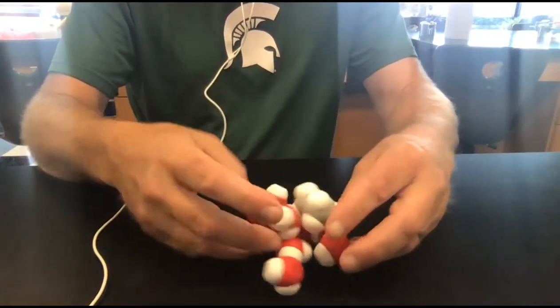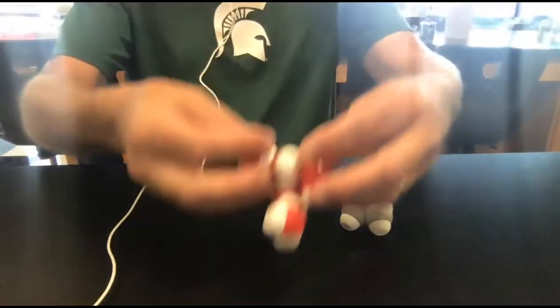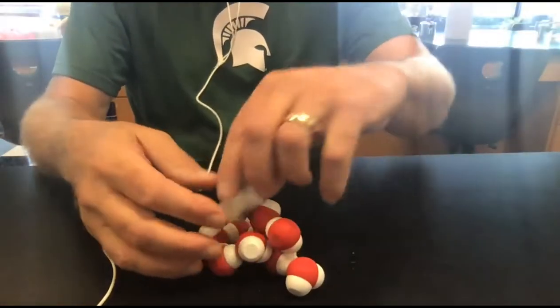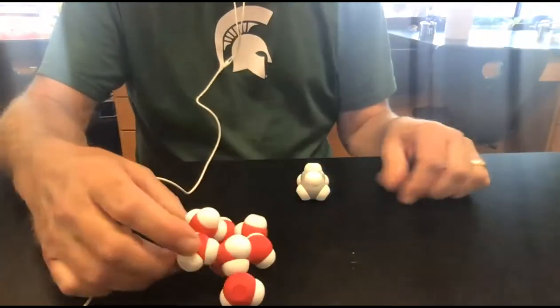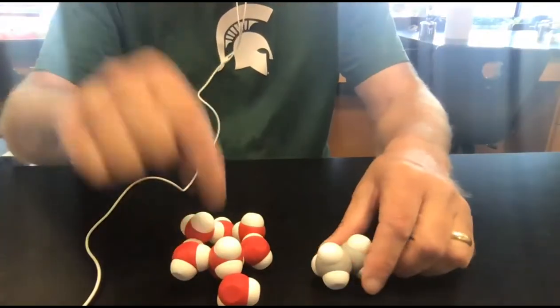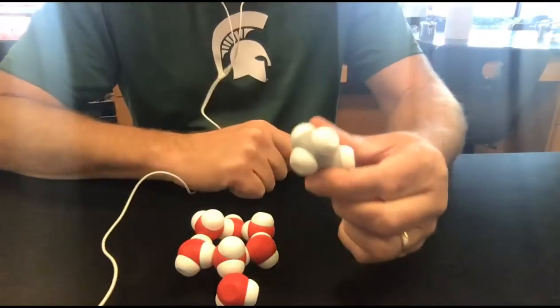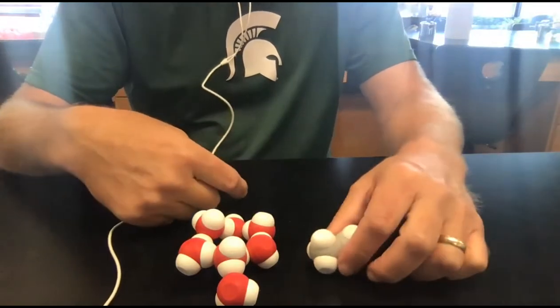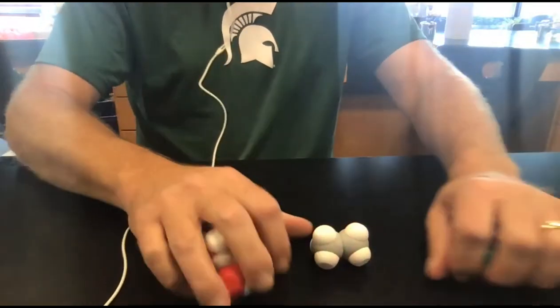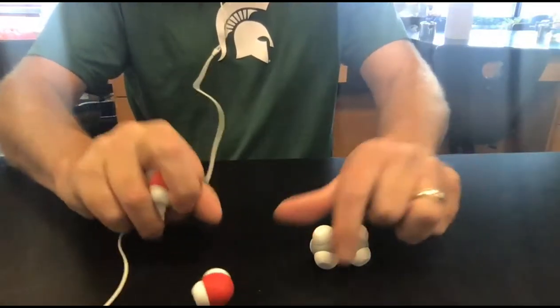Nothing happens. If I pick up the water, the ethanol just slides right off. Non-polar does not mix with polar. There's no charge on this molecule to interact with the charges on this molecule. So that's essentially stations 1A and 1B.